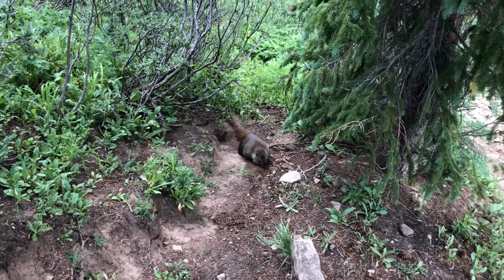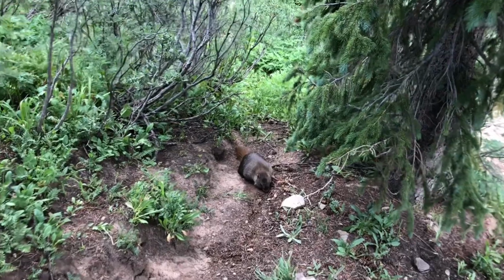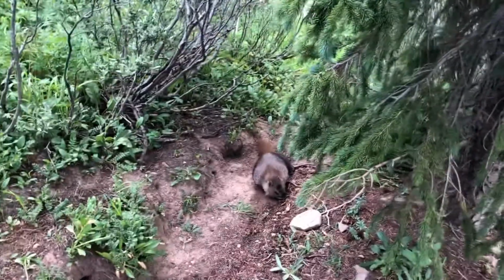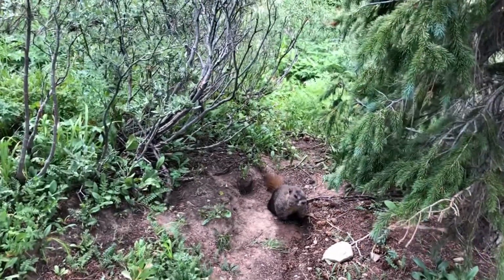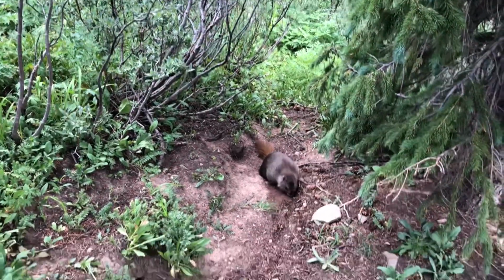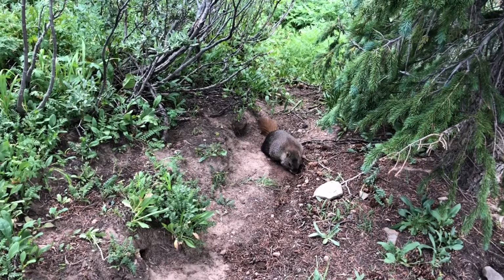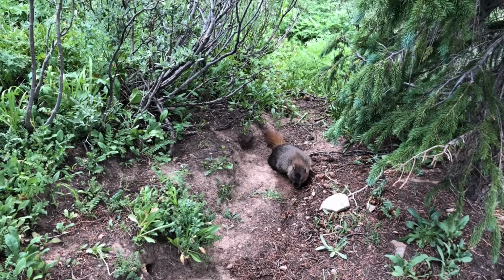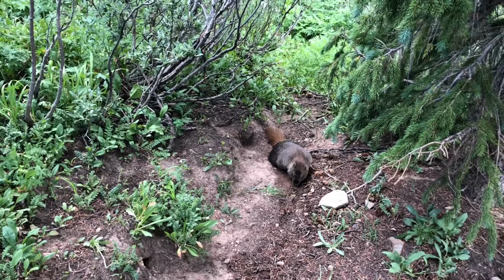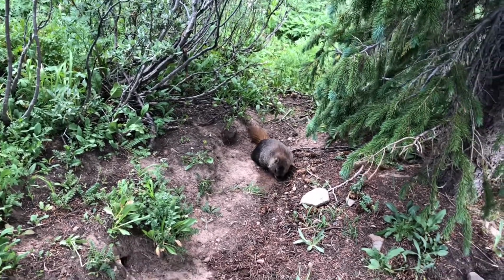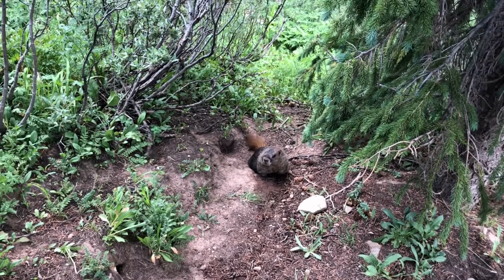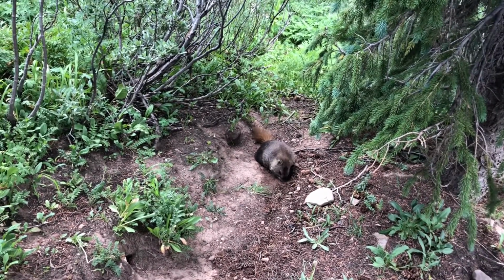Hey, Mr. Marmot. What are you doing down here? Just eating? Okay. What you eating? What you eating?